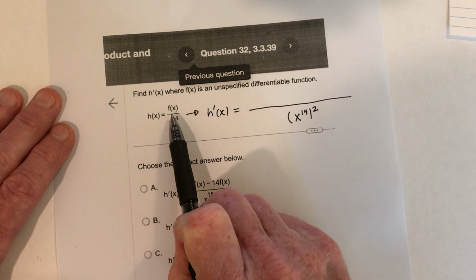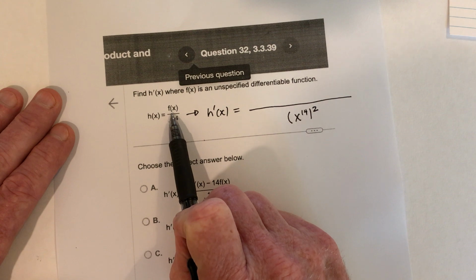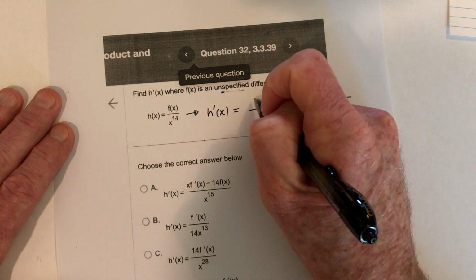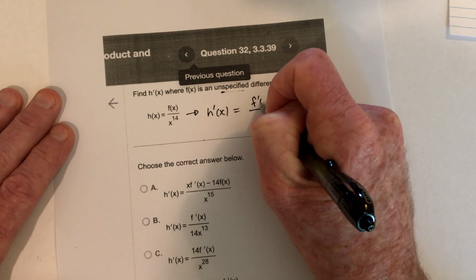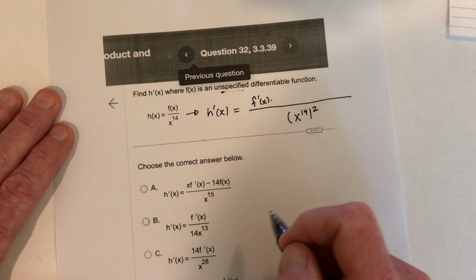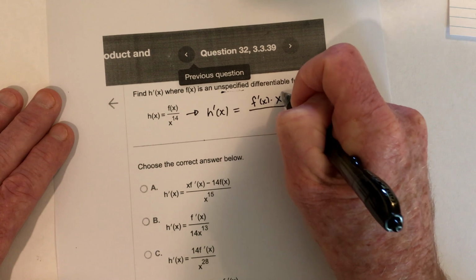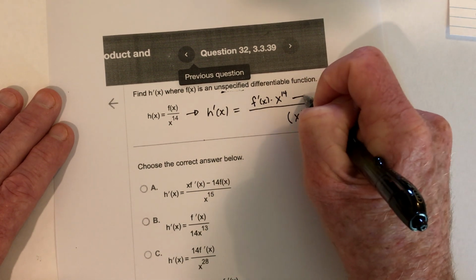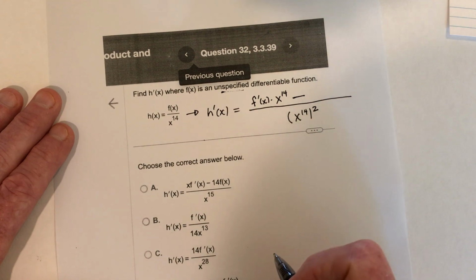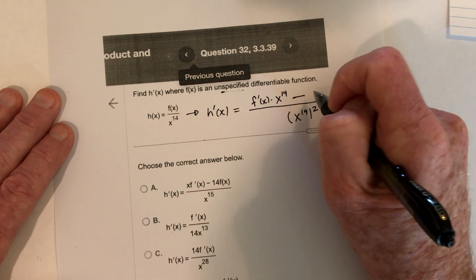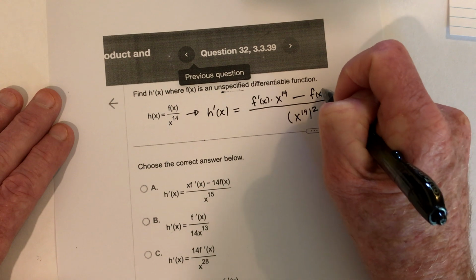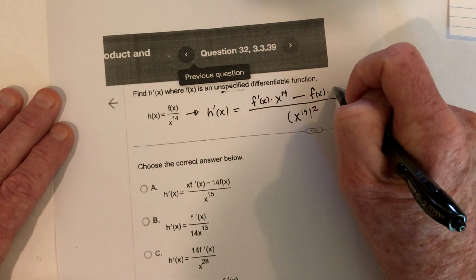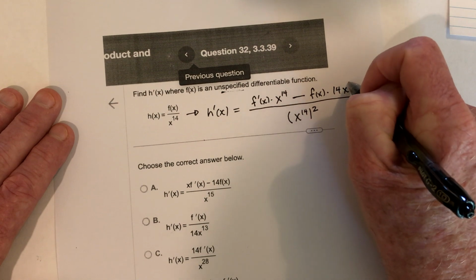Then for the top, you start by taking the derivative of this. Since I don't know what the f of x is, when I take its derivative, I just have to say the derivative of f goes right here. And then leave x to the 14 alone. For the quotient rule, it's got minus. And then you leave the f function alone and take the derivative of this, which is going to be 14 and then x to the 13.